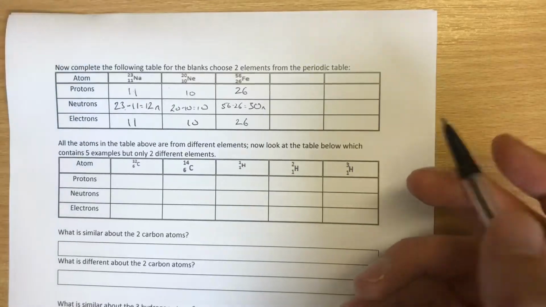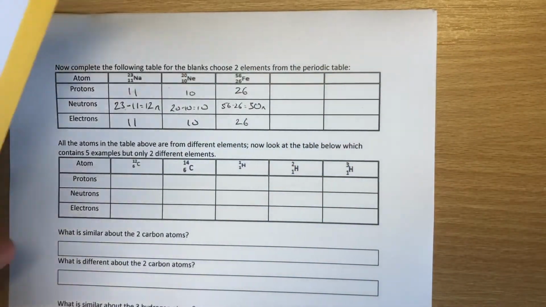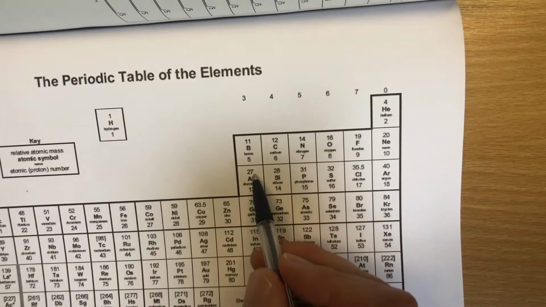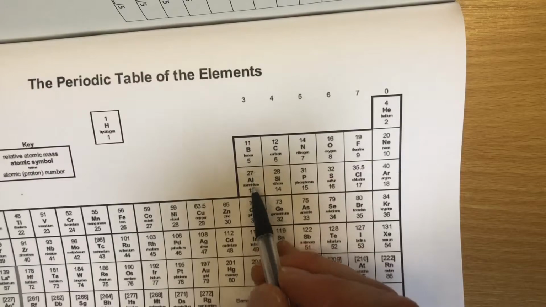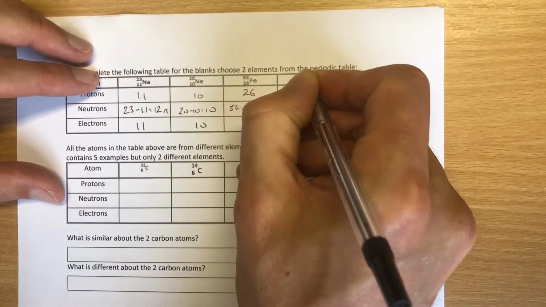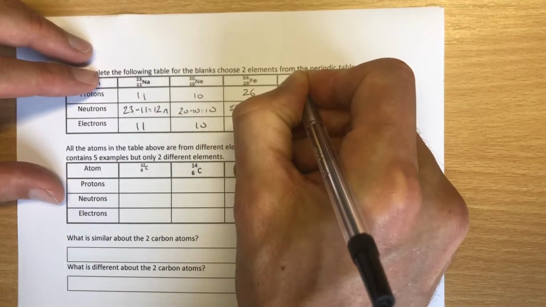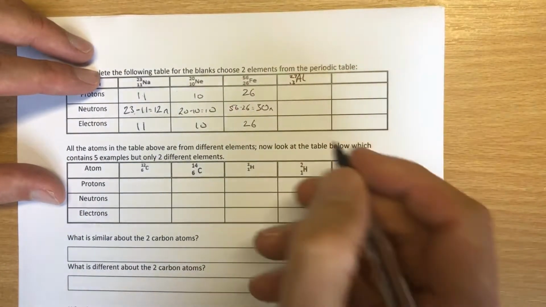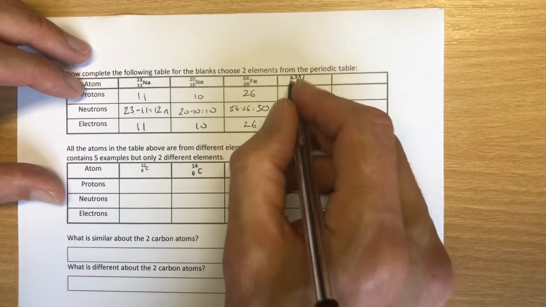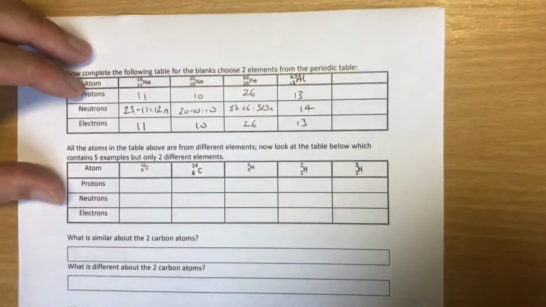So all you need to do for that is find a periodic table. Periodic table at the back of the books. So let's have a quick look here. What have we got? Let's use this one. Aluminium. Two numbers next to it, 27 and 13. 27 is the mass number, 13 is the atomic number. So let's write that in here, and then you can have a go at a couple on your own as well. I'll do aluminium 27 and 13. So that's going to be 13 protons, because that's the atomic number, 13 electrons. 27 minus 13 is 14 neutrons.